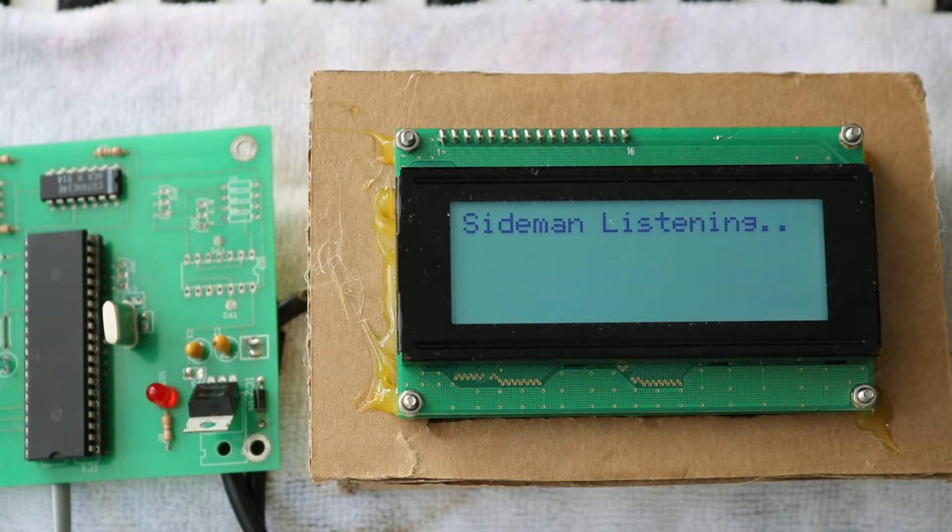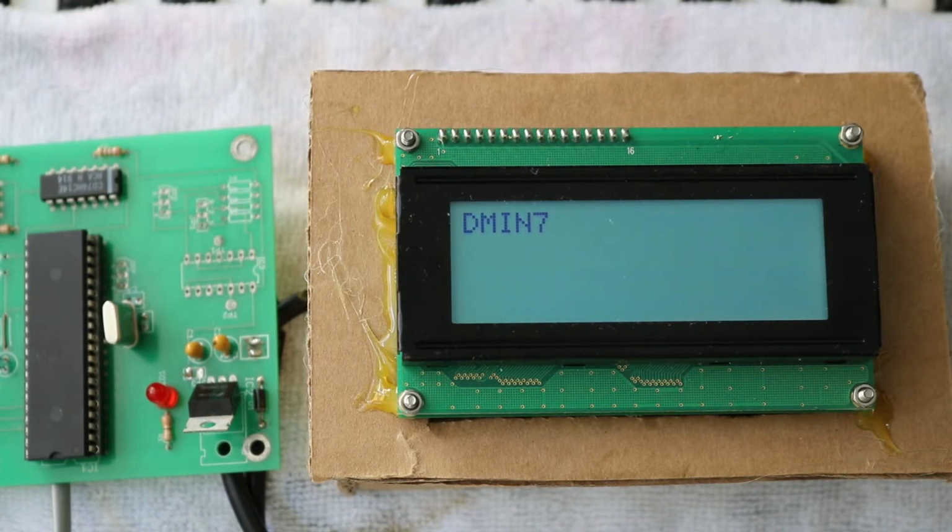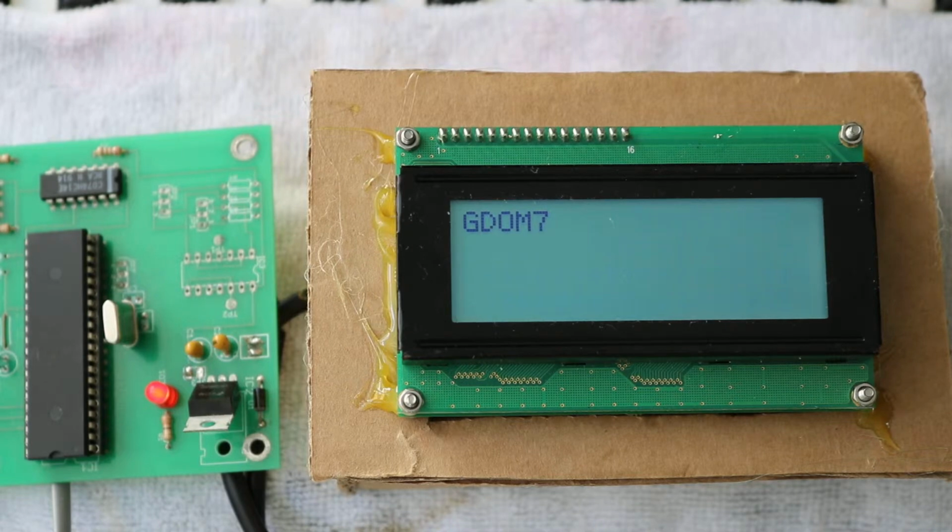For example, I'm going to play a C major 6/9 chord without the root. I'm going to play the 3rd, the 5th, the 6th, and the 9th. And when I do that, you see that it recognizes a C major 6/9. If I play a D minor 7th chord, which has the root in it, it sees that. If I play a G 13th chord with nothing but the 7th, the 3rd, and the 13th, it sees a G dominant 7. So you can see from the display that it's decoding properly, and that even those decoded bass roots or rootless chords are decoded properly.